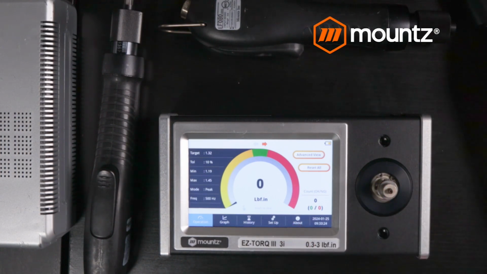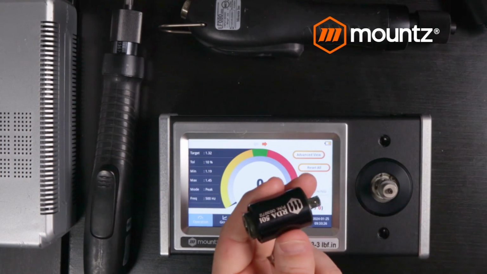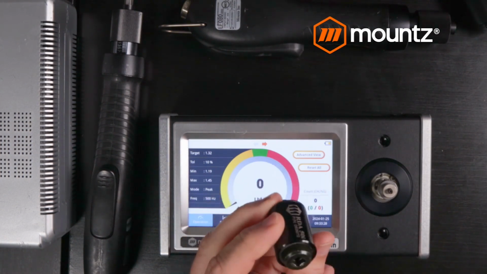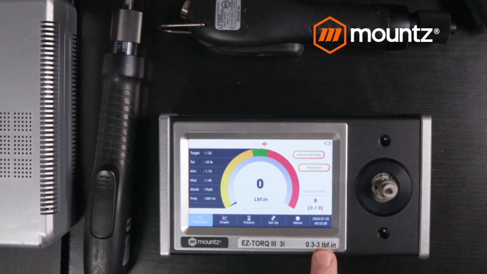So we have a rundown adapter, and it's very similar to our other analyzers, but because we're dealing with such a small torque value, we have just introduced the 1i, or 1 inch-pound analyzer. This is our 3 inch-pound analyzer, and we also have a 5 to go with the rest of our models.